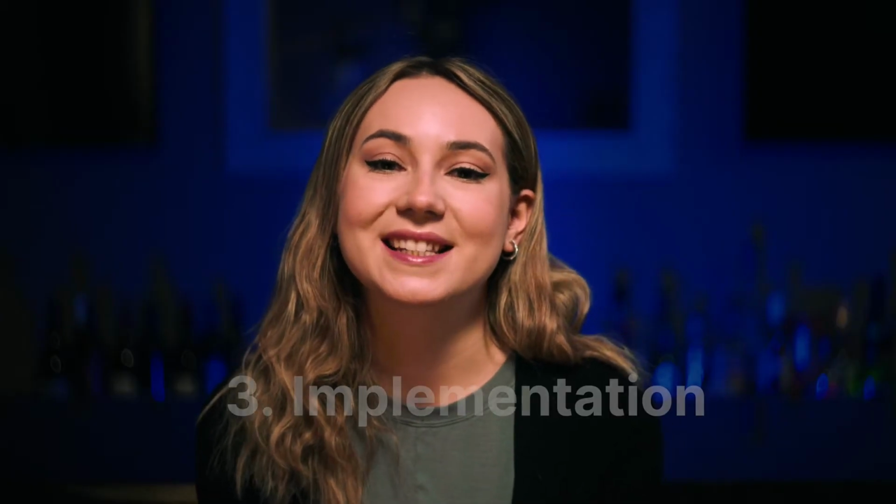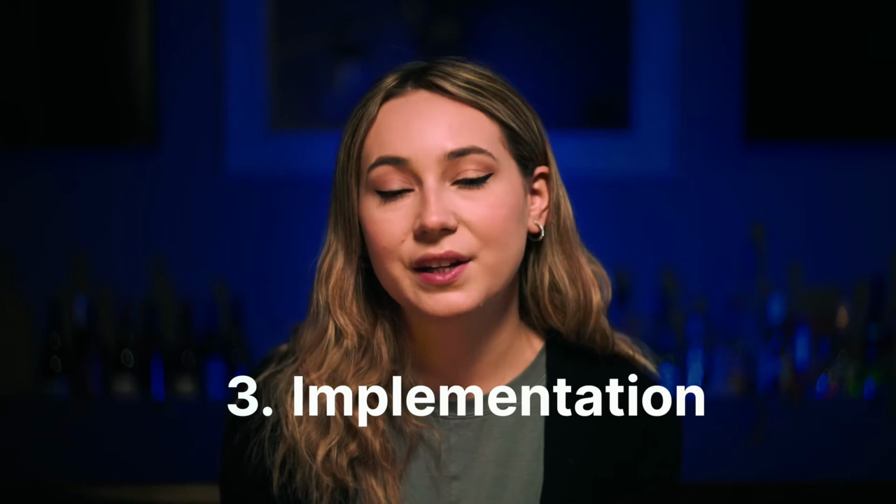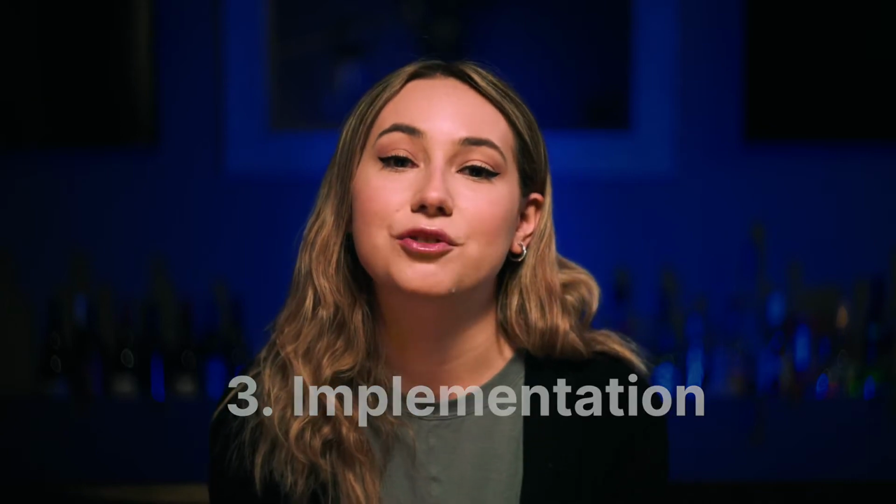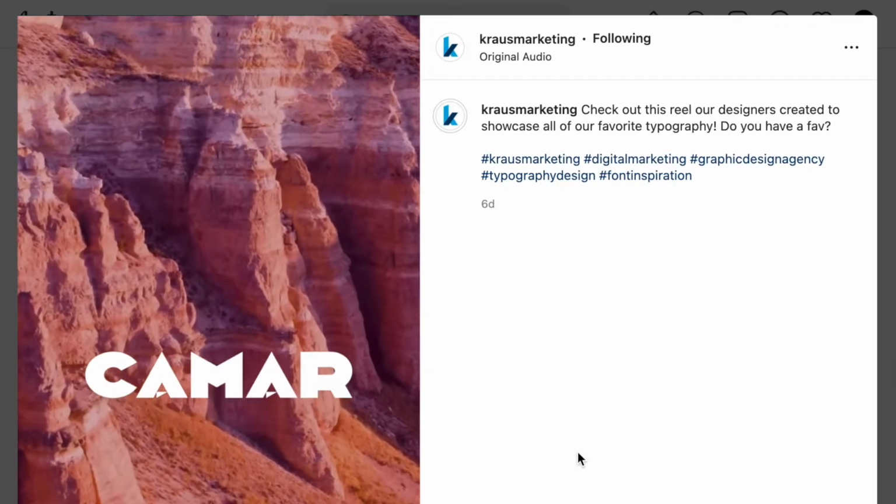So step 3 is implementation. If you're planning content in advance, make sure to save your reel as a draft in the Instagram app. Otherwise, you'll have to manually publish it at the time that you want it to go live. To help increase your reel's visibility, use trending sounds and hashtags. Otherwise, it's possible to boost the reel with an advertising campaign.